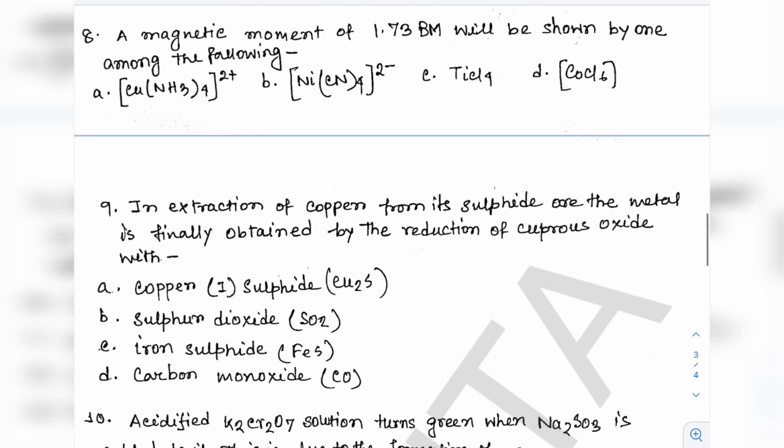Next, question 8. A magnetic moment of 1.73 Bohr magneton will be shown by one among the following. So 1.73 means the value of n will be 1, so the number of unpaired electrons will be 1. In [Cu(NH3)4]2+, the copper is in +2 state. Here it is nickel +2.